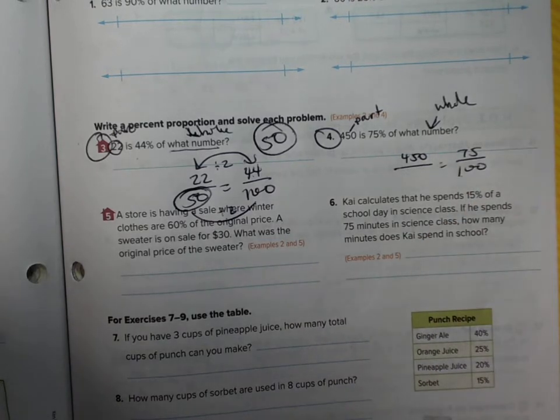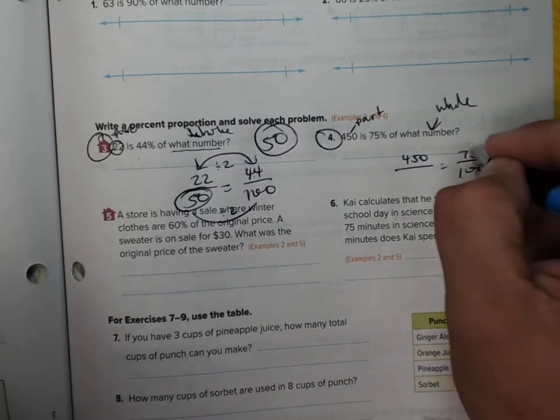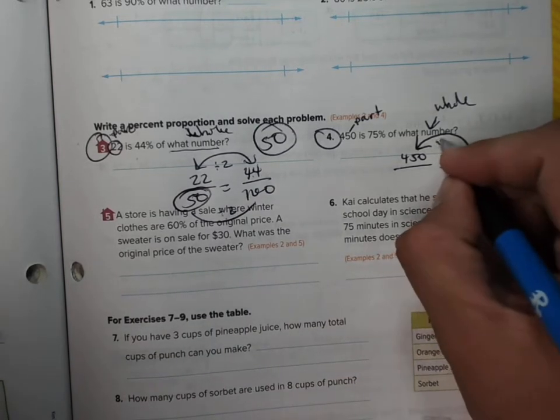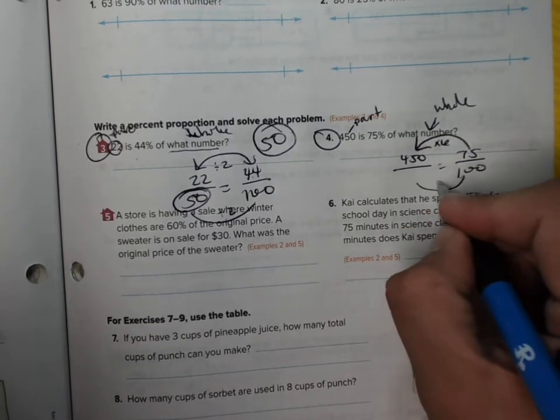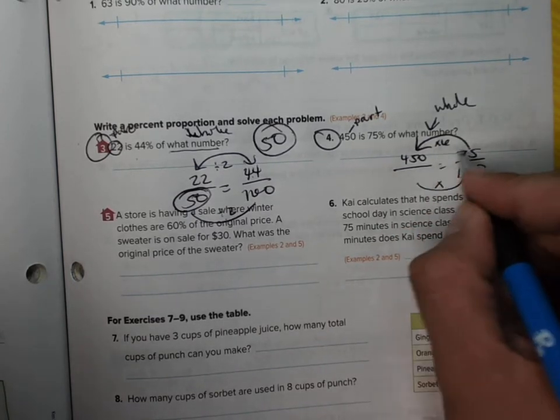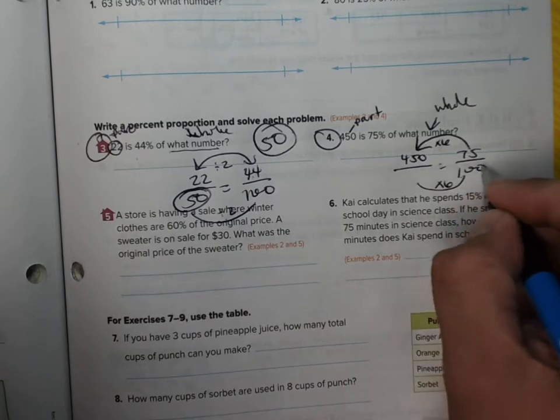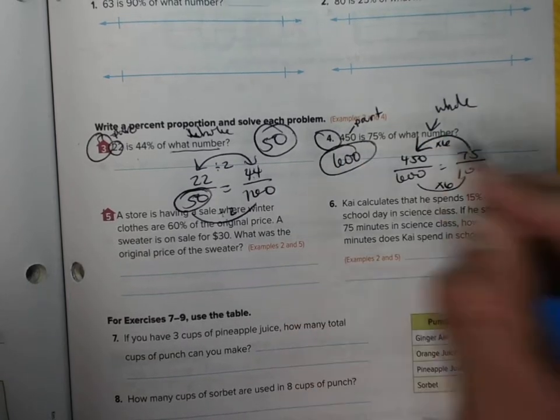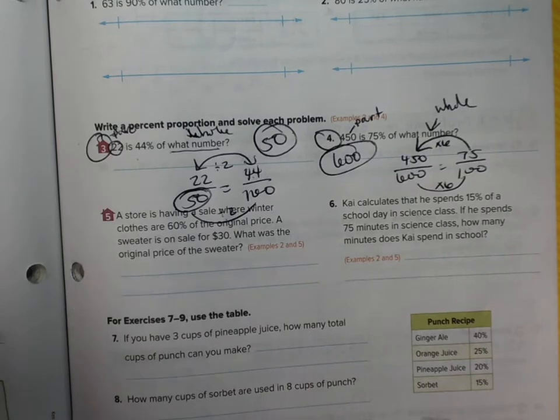So how do we get from 75 to 100? We're going to have to multiply, because remember, we always start here, go there. So how do we get from 75 to 450? Well, you got to multiply it by 6. Whenever you do the top, you got to do the bottom. So 6 times 100 would be 600. So your whole is 600. Remember, these aren't percents. We're not finding the percent here. We're finding the total amount.